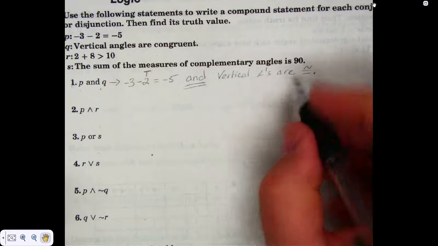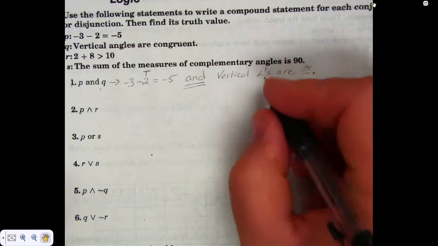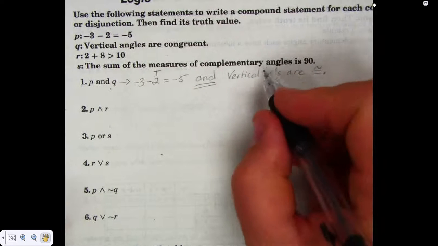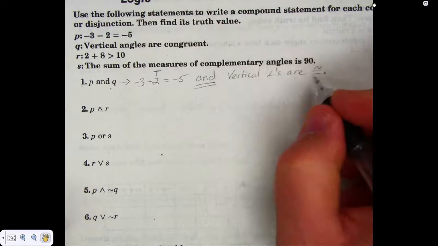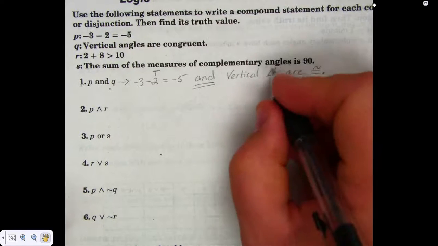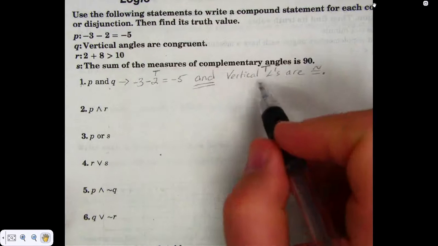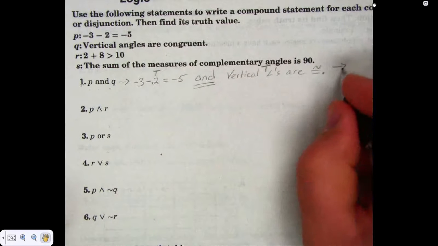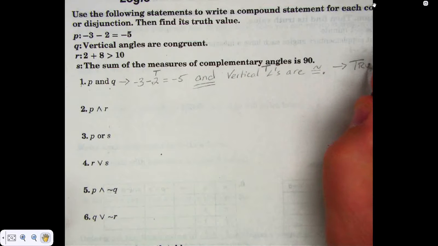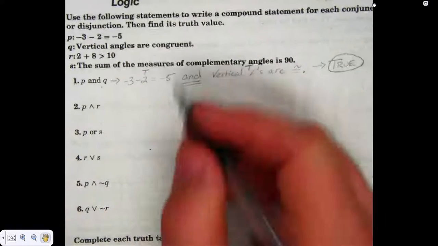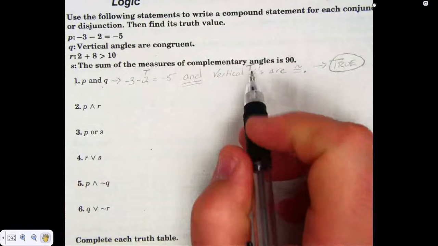Vertical angles are congruent. Is that true? No wonder we had problems with chapter 1. Vertical angles, are they congruent? Yes, all vertical angles are congruent. So the P and the Q are true, so the truth value of the whole statement is true. When you have the word and, both statements have to be true.